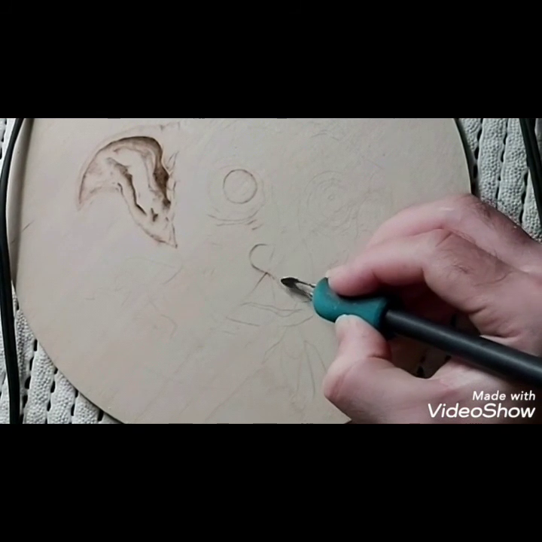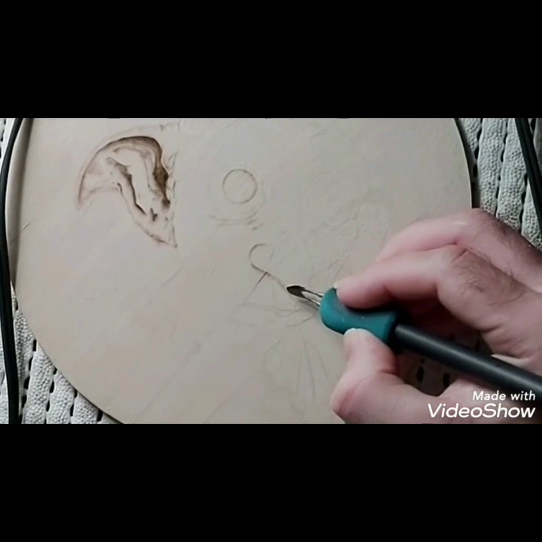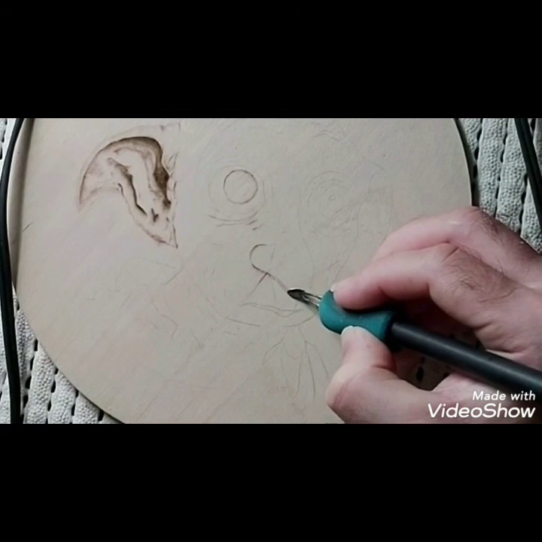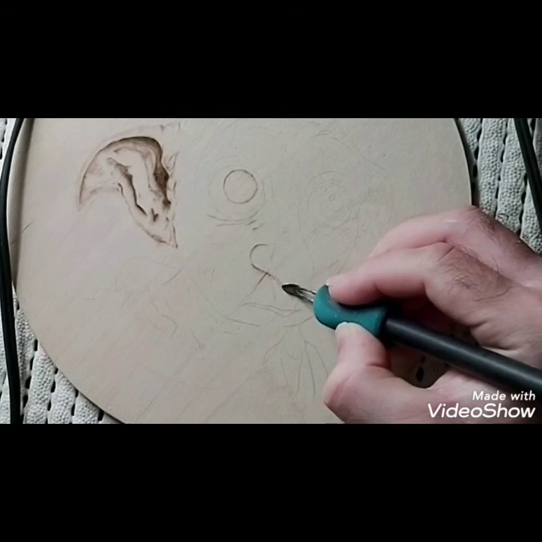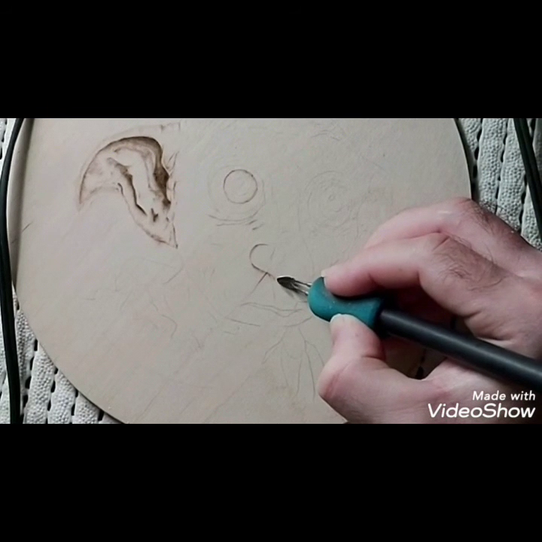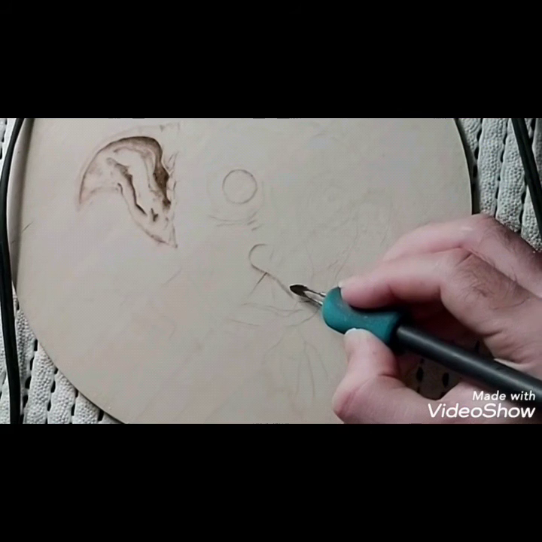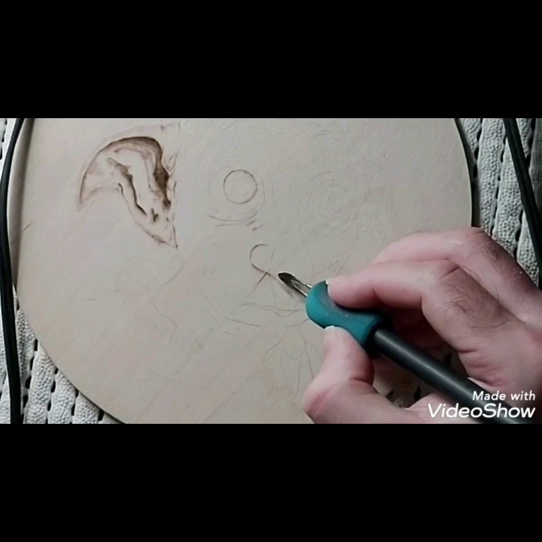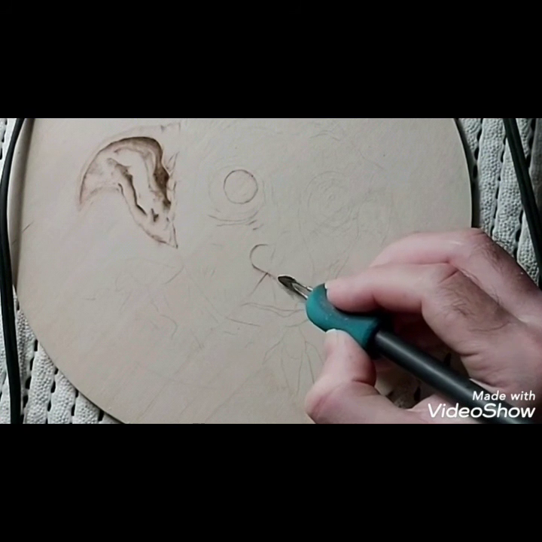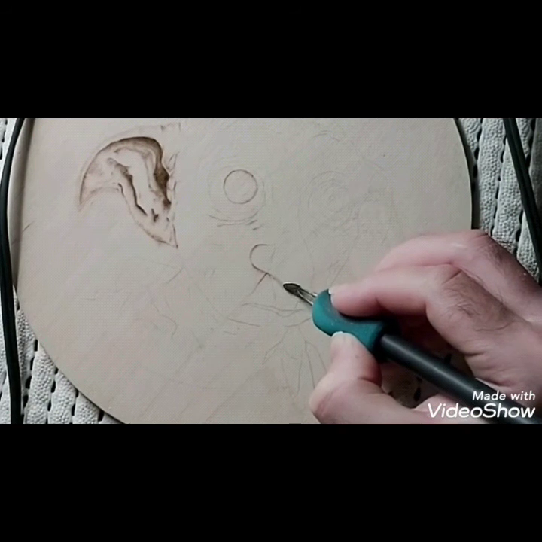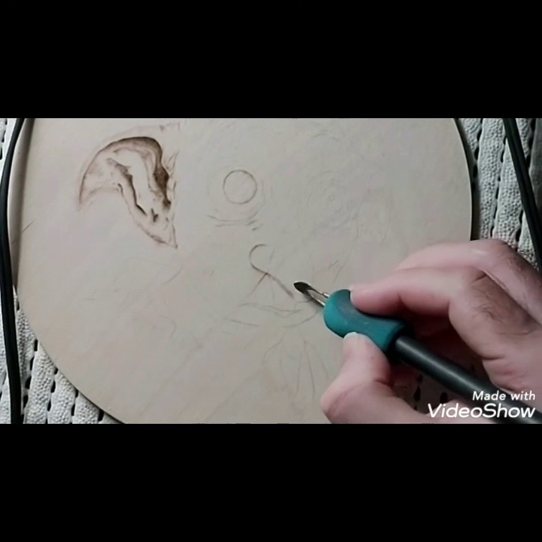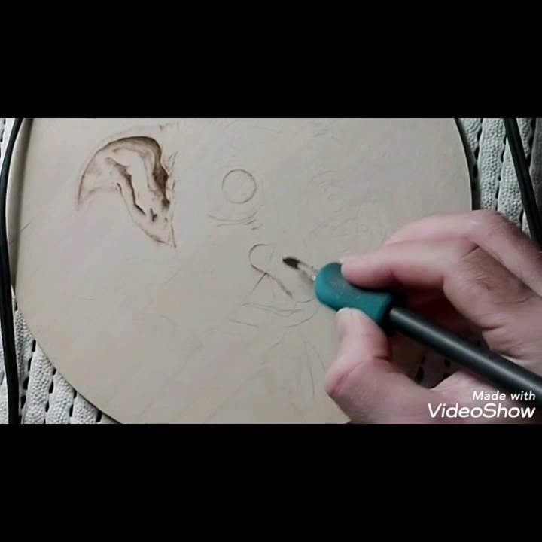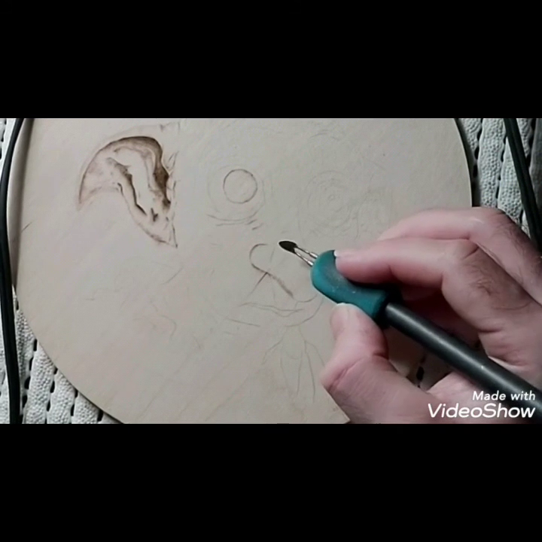So by moving up in the direction that we want to go, sticking within our guidelines, our pencil lines, using three quarters of the side of the pen for this, we can start to build some shape to a goblin's nose.